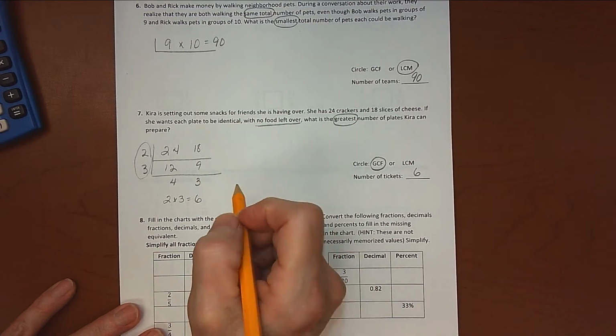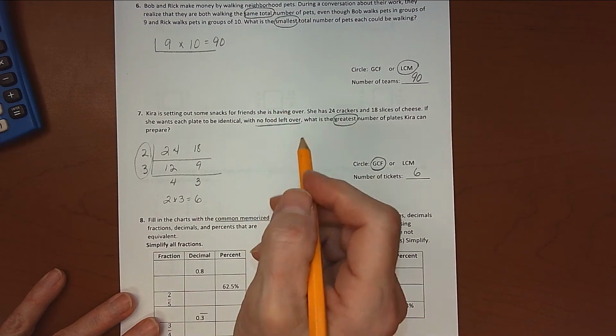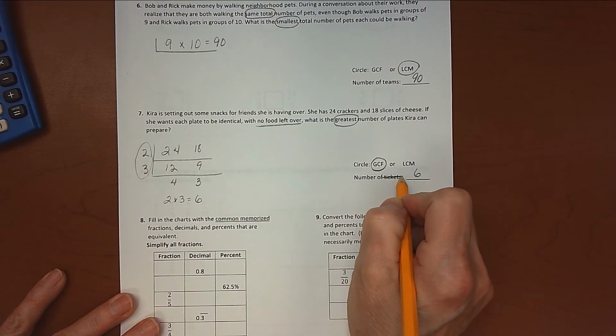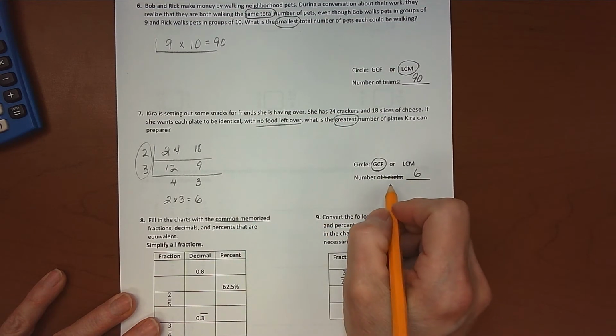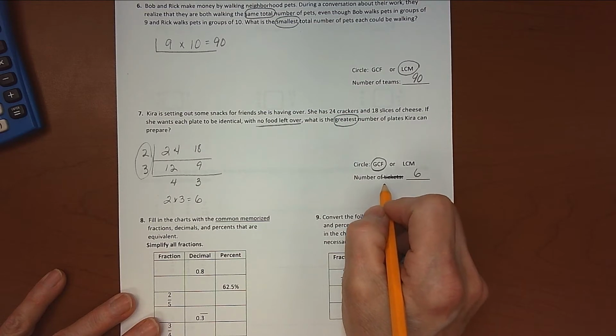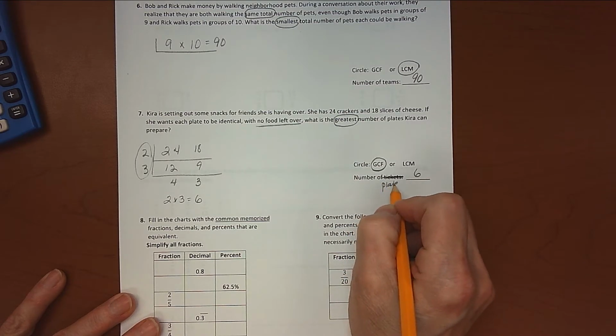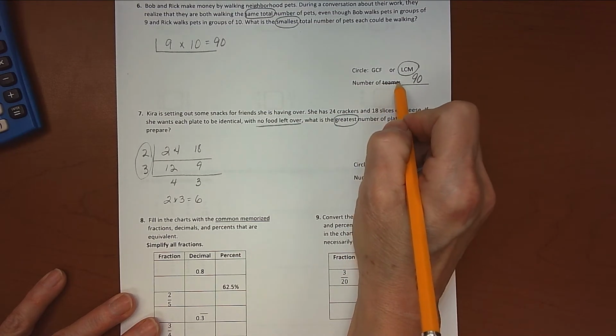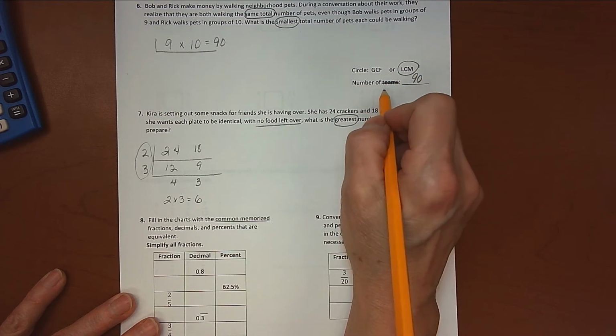Alrighty. Then we go to, so this should actually, guys, this should say number of plates. And then up here, I didn't catch this either. Instead of number of teens, that should be smallest number of pets.